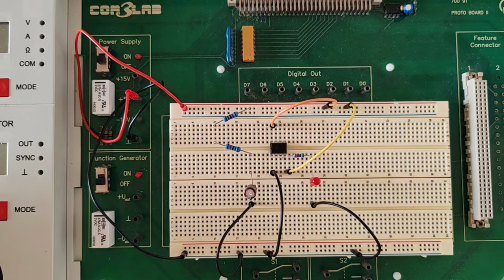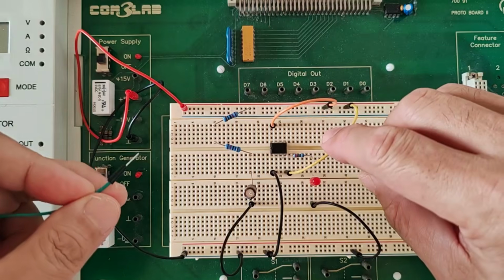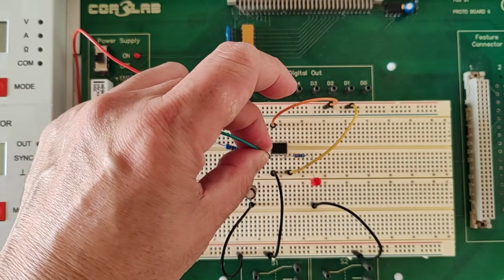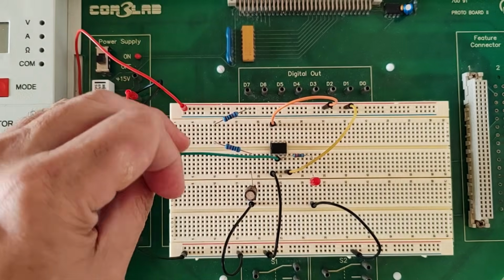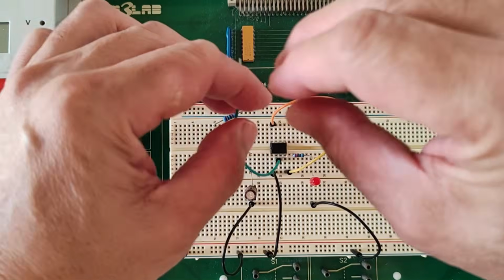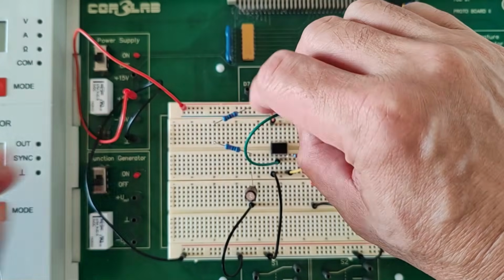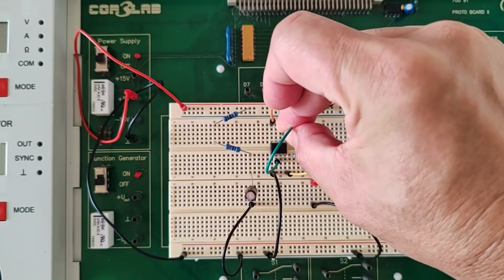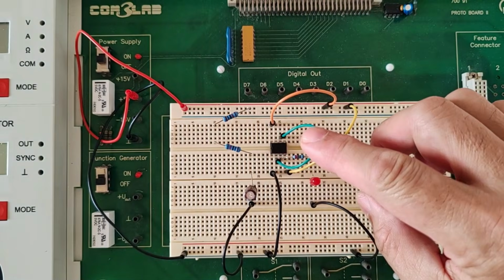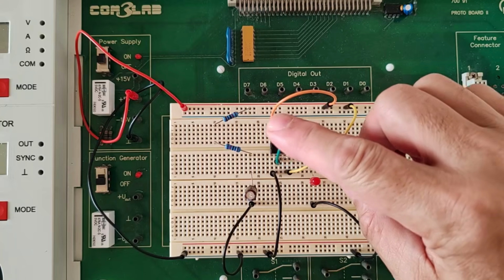Now, based on the schematic, the connection is something like this. As for the other pins of the 555 timer, according to the schematic, pin number 2, here, I connected a jumper wire there. Pin number 2 of the 555 timer needs to be connected to pin number 6. Let's do that now. Pin number 2 to pin number 6. There.